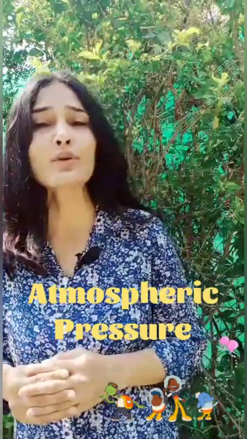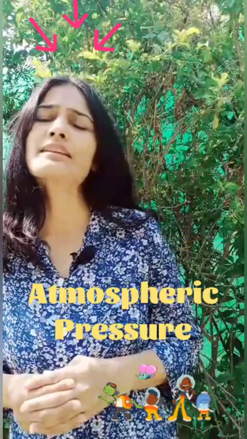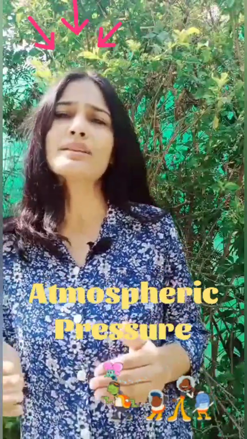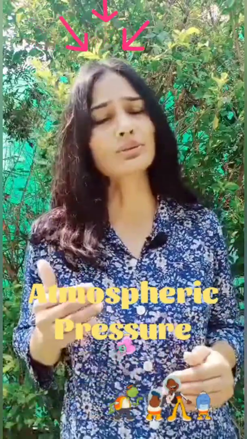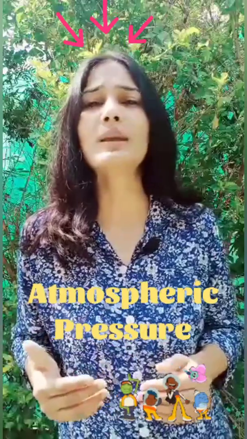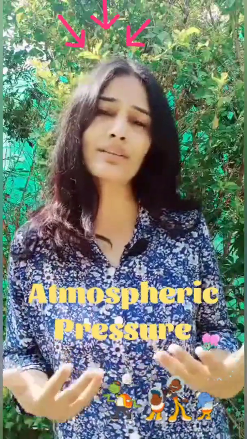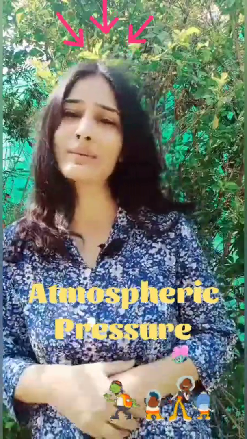And in the second experiment, we are going to show atmospheric pressure. Children, there is a pressure of air which is exerted on each and everything on earth. So through this experiment, we are going to show how this atmospheric pressure is exerted on each and every stuff which is there on earth. So children, let's start this experiment.